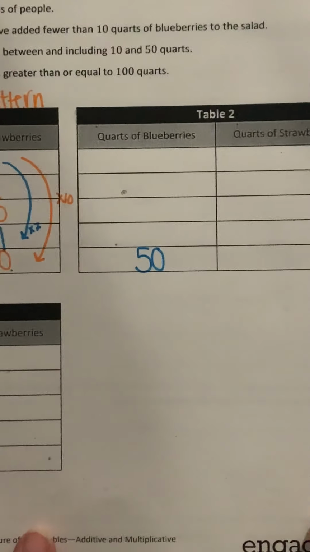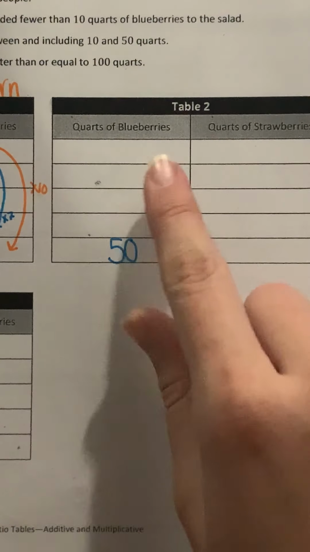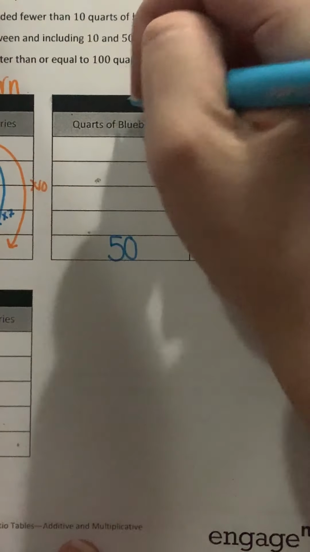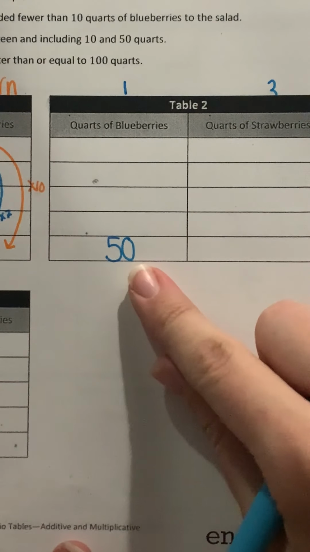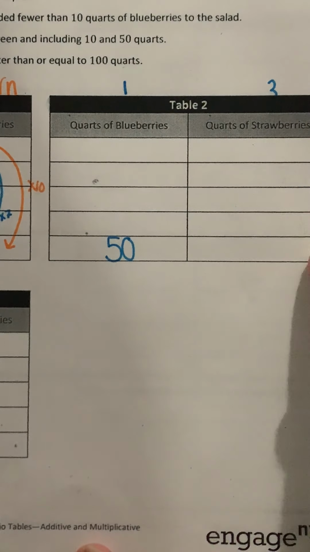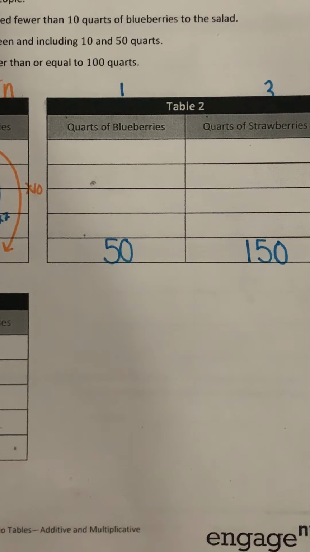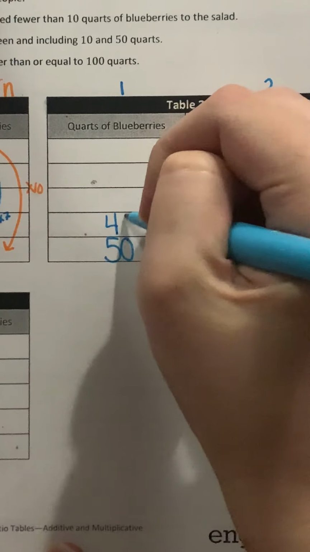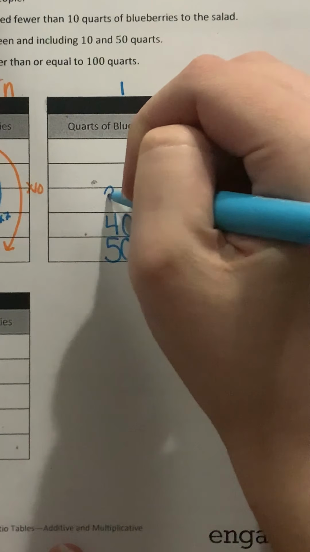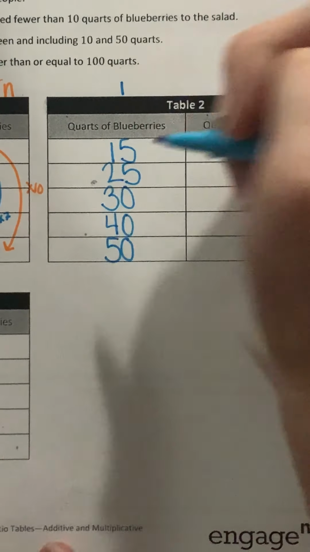Table 2, our highest value for the quart of blueberries would be 50. So if I started with that 1 quart of blueberries from before, I get 3 quarts of strawberries. 1 times 50 gives me 50. So 3 times 50 gives me 150. I'm going to pick some more values for this table. So I could pick 40, 30, 25, and 15.